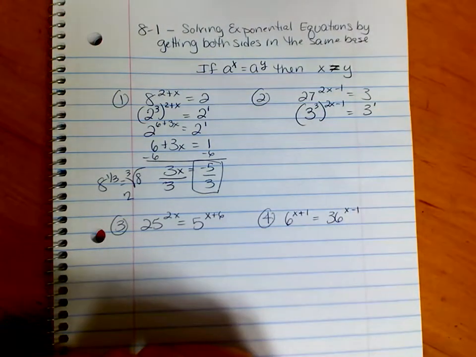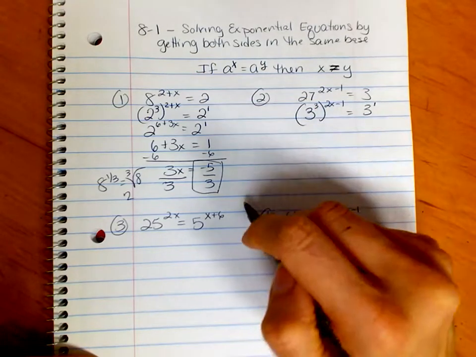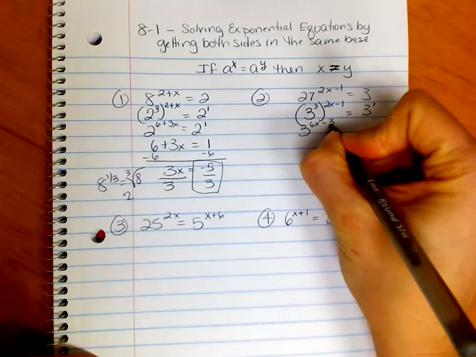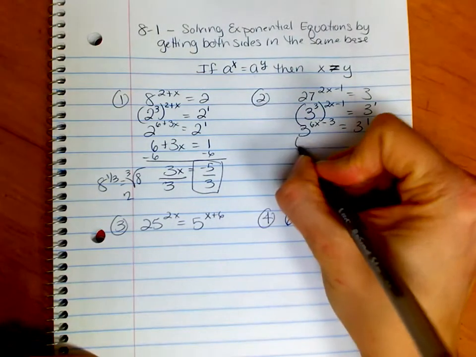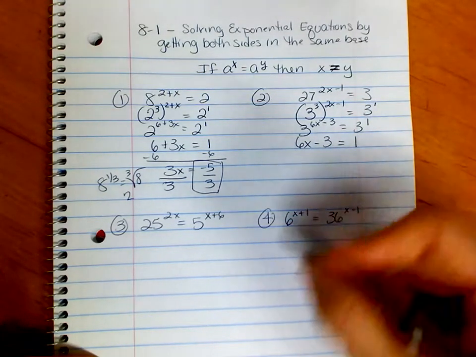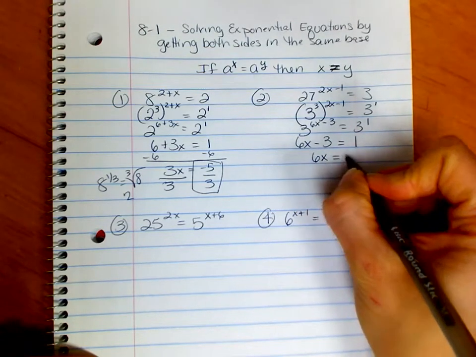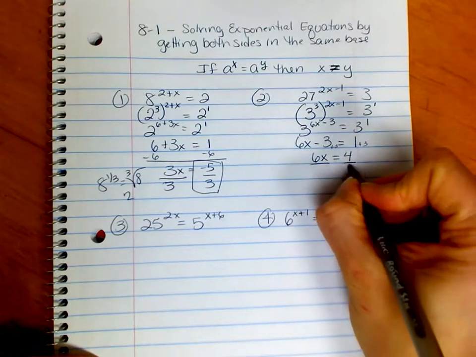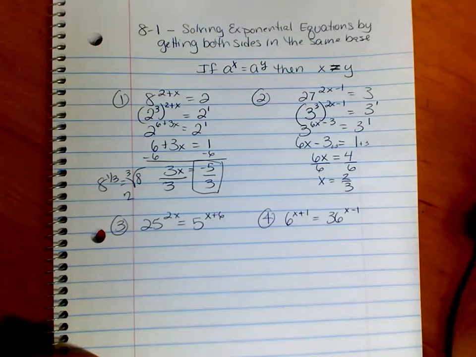And we'll put a little 1 by the 3. The power of a power rule says to multiply through. So we'll say 3 to the 6x minus 3 is equal to 3 to the 1. And using our rule, we set exponents equal to each other after we get the bases to be the same. So again, we're going to add 3 to both sides. We're going to get 6x equals 4. When we divide both sides by 6, we get x equals, if we reduce, 2/3.